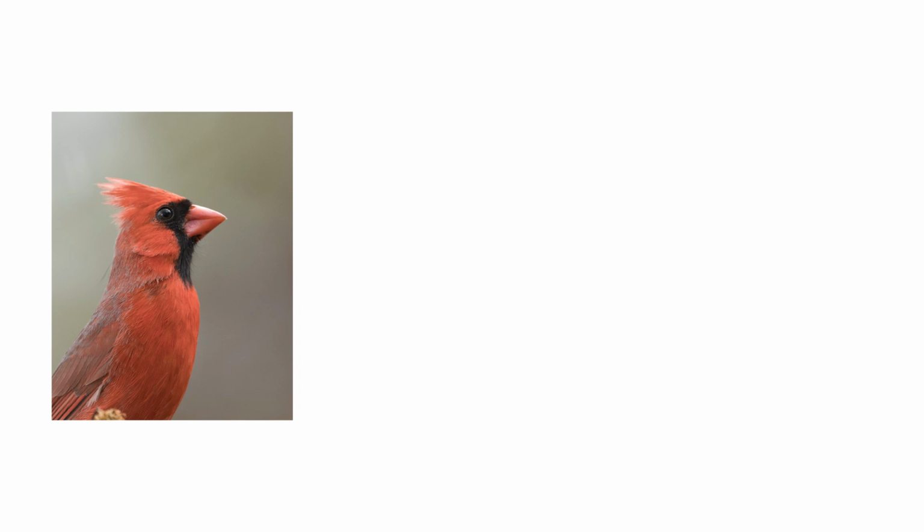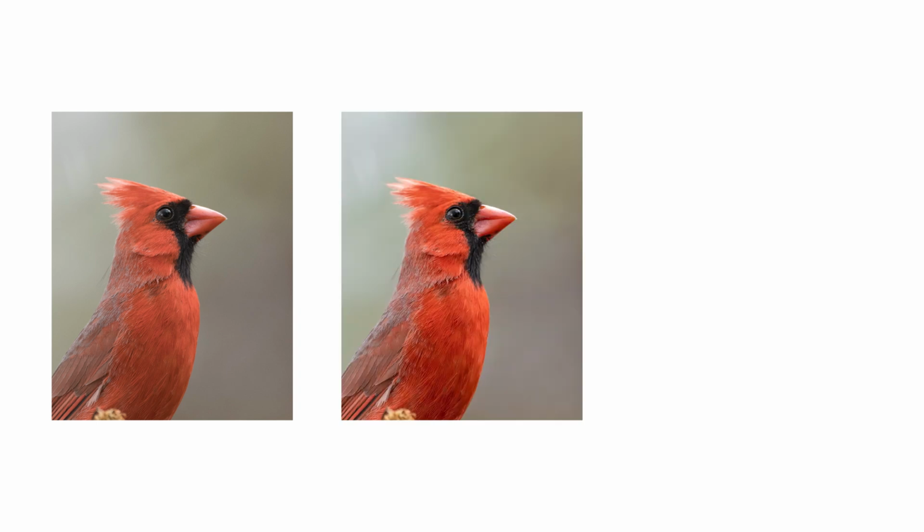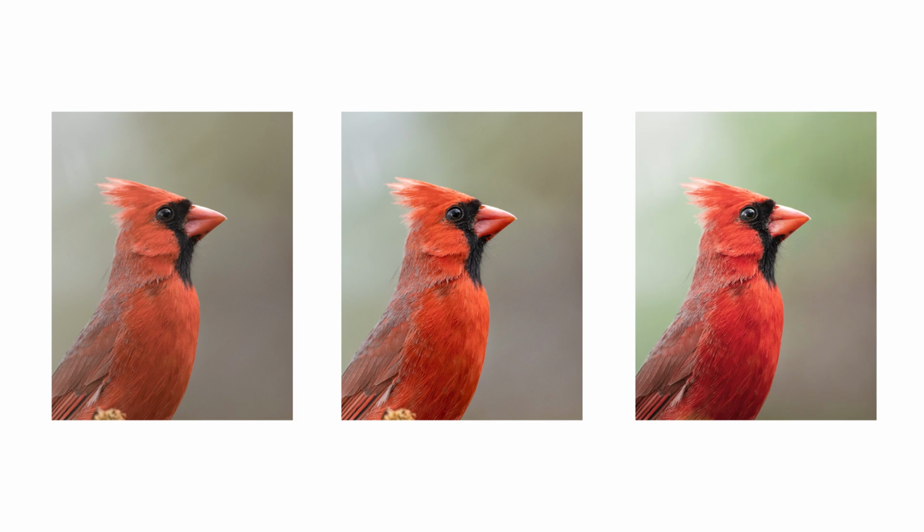So here's the original image. Next to it, I did an edit using just the basic adjustments tab and nothing else. And then lastly, the final edit we just did. I think there's a huge difference between the three.